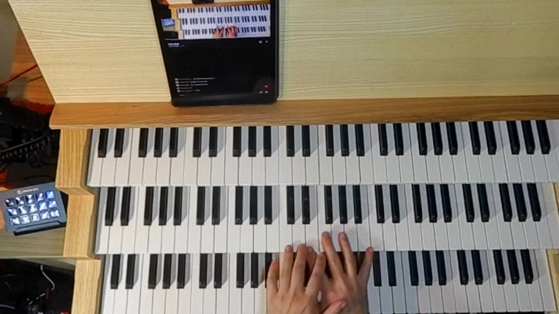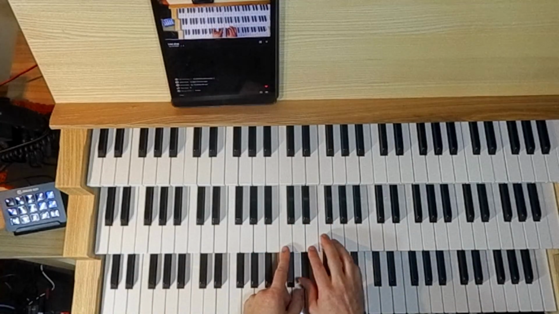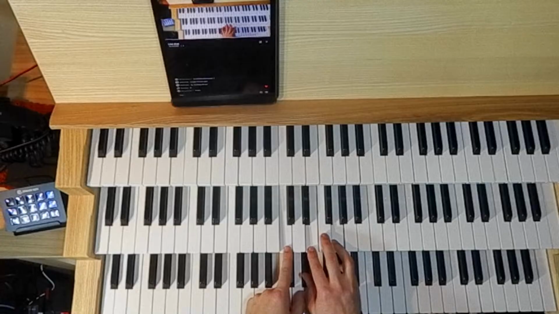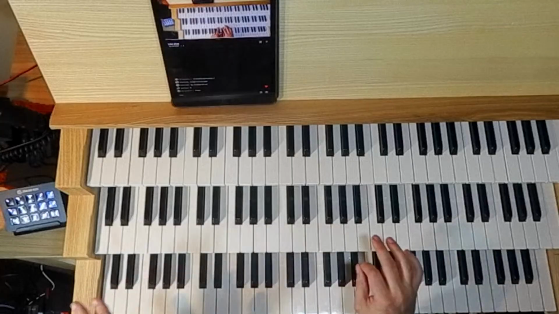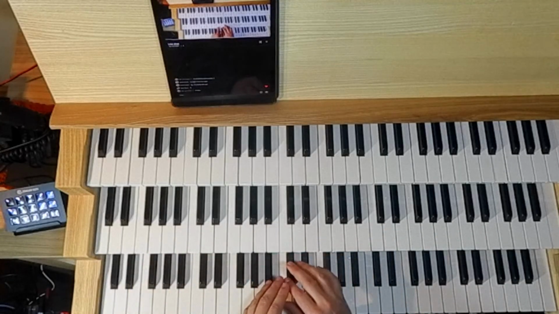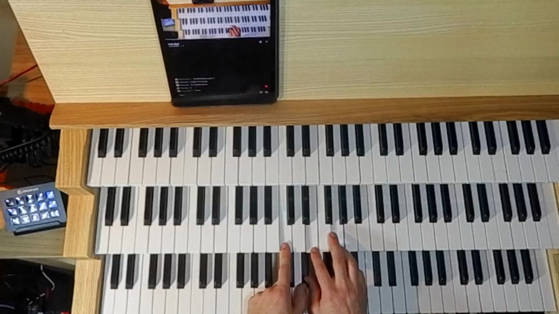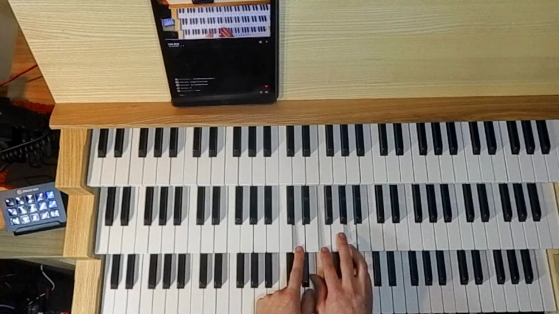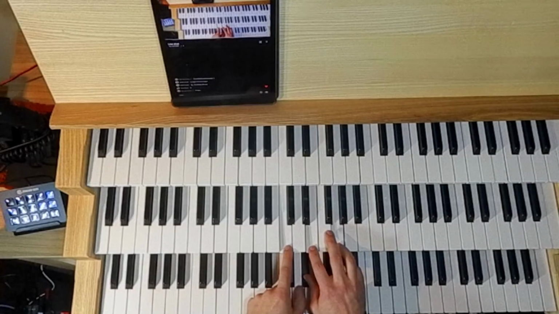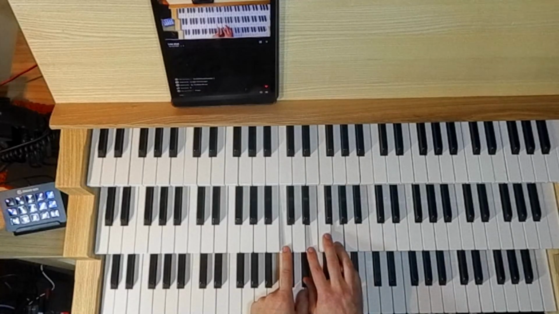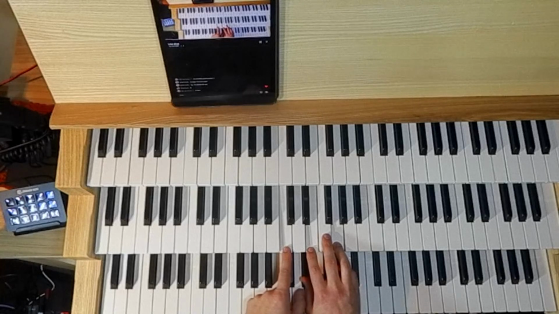They're not moving, right? And the rule is this: if the chord is removed from the previous chord by a step, there are no common notes between C major and D minor. All three voices have to be moving, right? C, E, G, D, F, A. They have to be moving because there is no common note between those two.